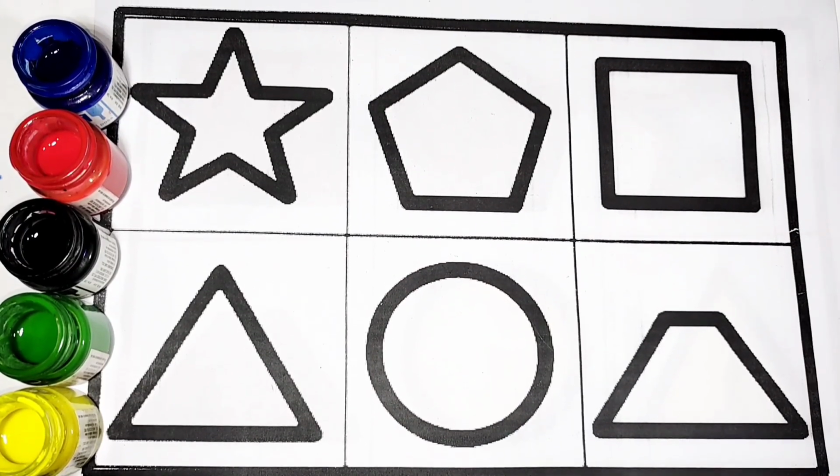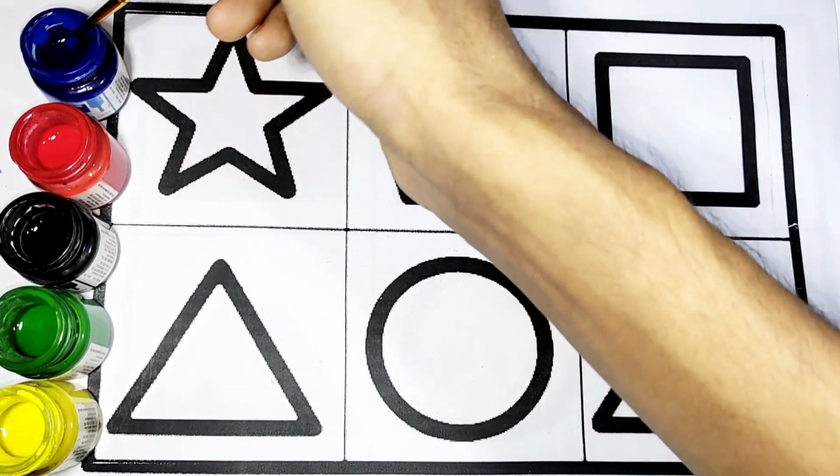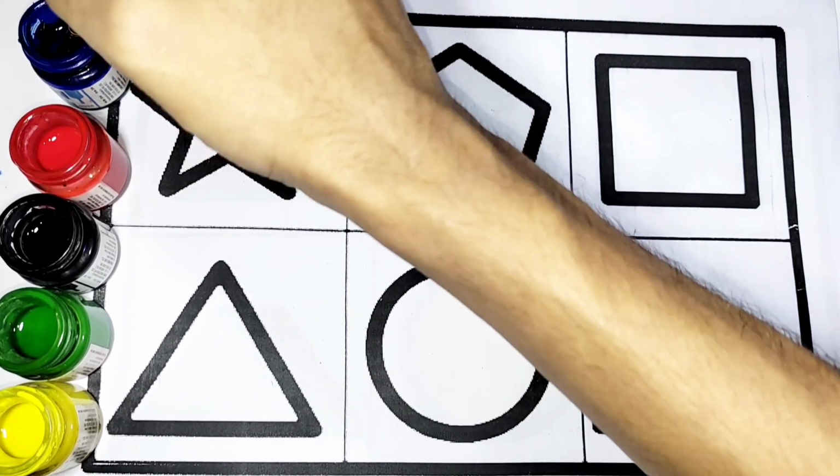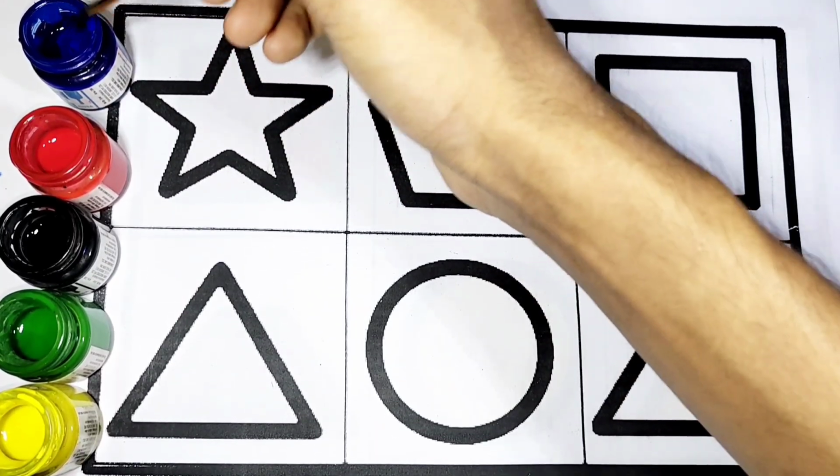Today we are coloring and drawing 2D shapes. First we are using the color of blue. Kids, first we are coloring the shape of star. And the next one is pentagon.